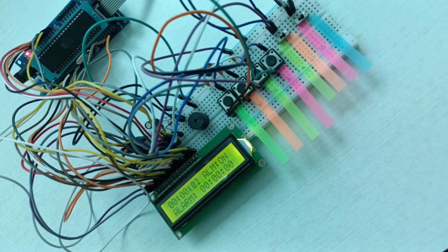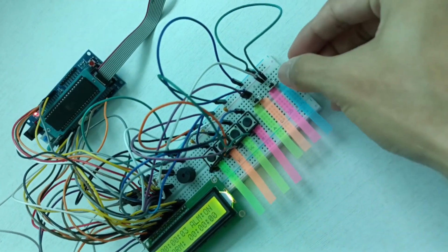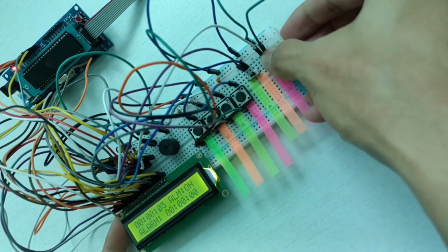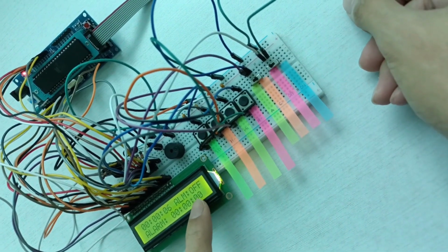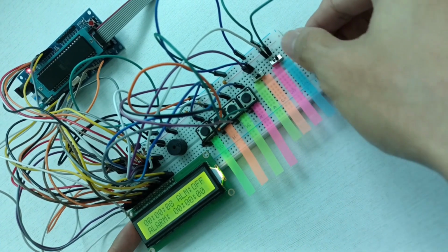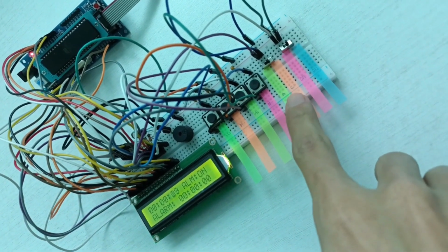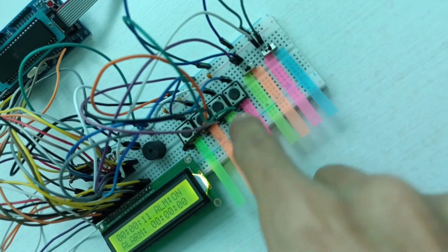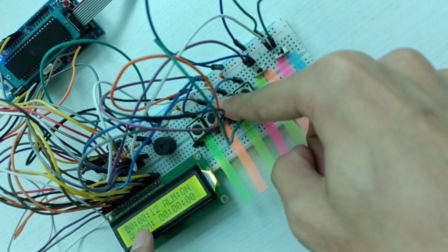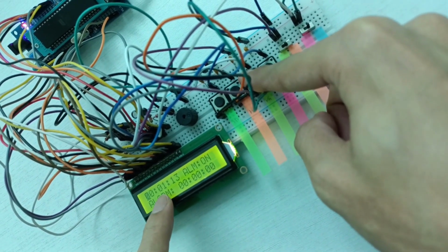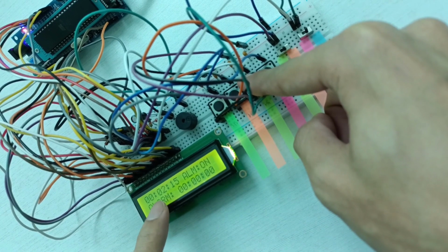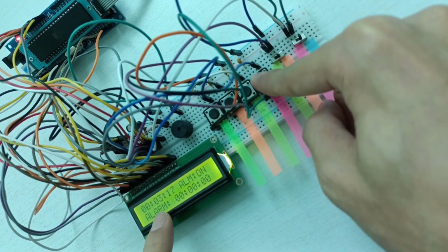So this is our alarm clock system. For this switch, I can change the alarm clock to off. As shown here, it becomes off. I can turn it back on. So here, we are adjusting the clock. This one is to add a minute. You can see here, the minute has increased to 2 minutes. And this one is to decrease the minute.